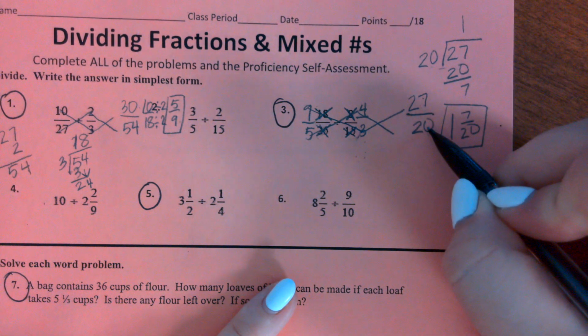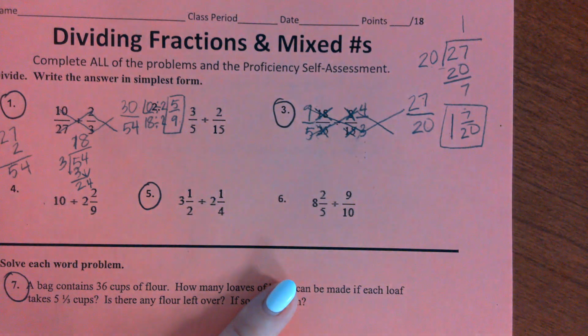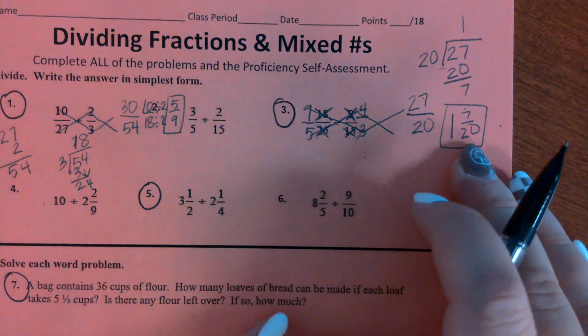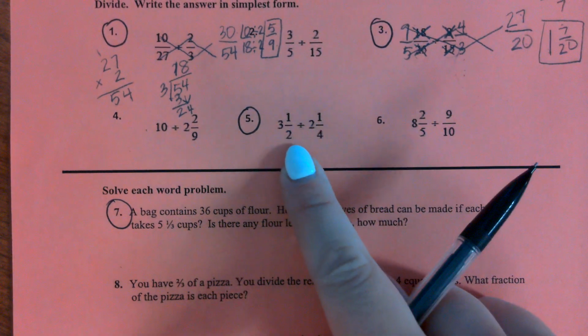So 27/20ths and 1 7/20ths is the same thing. So that would be the most simple answer. Okay, all right, let's move to number 5. Now we've got some mixed numbers.